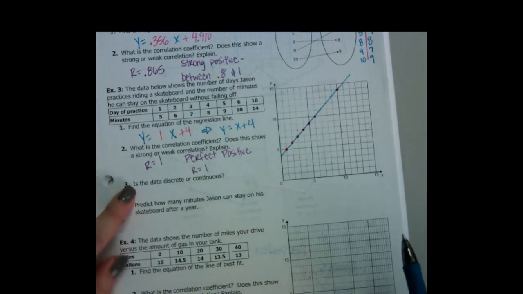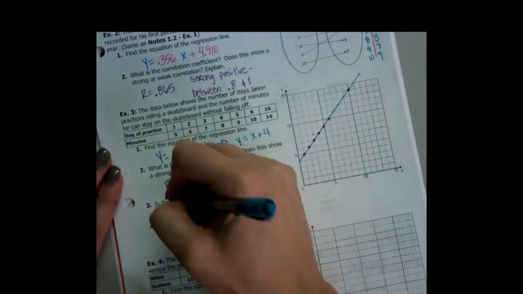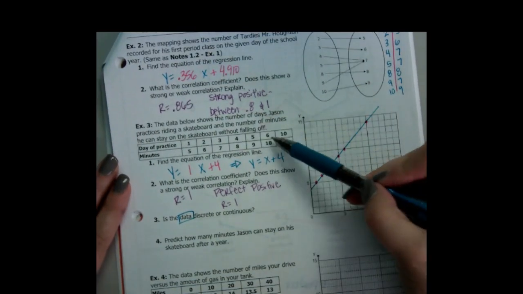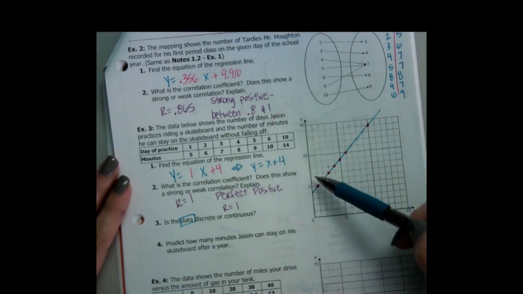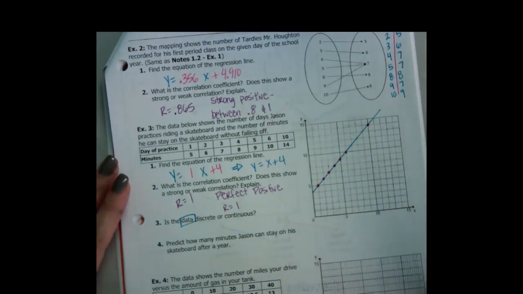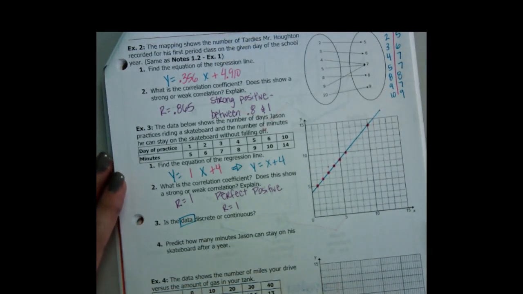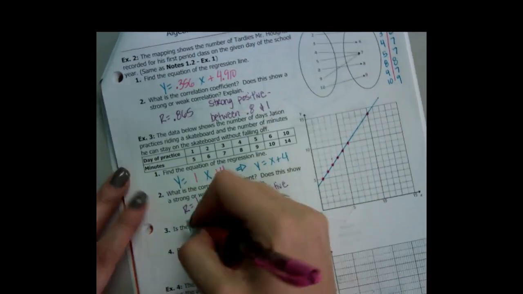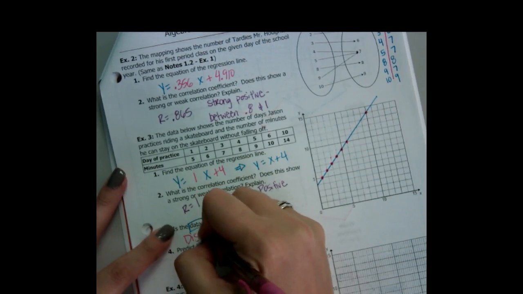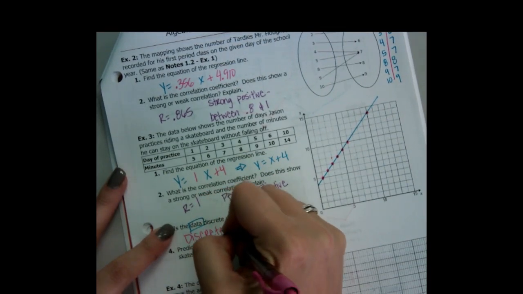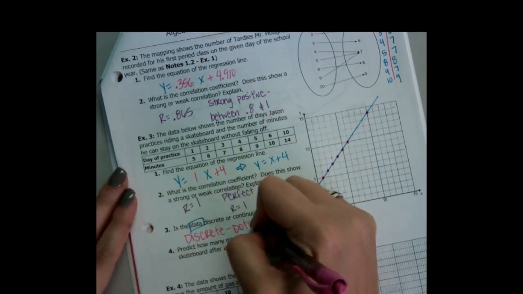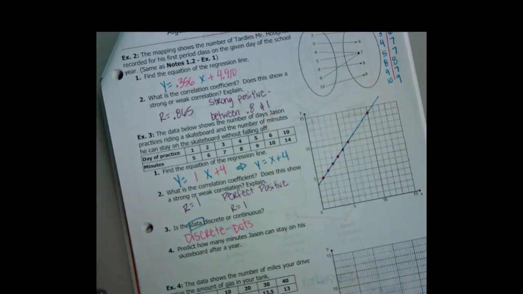All right, is the data discrete or continuous? So, this is the part everybody misses, the word data. The data are these points right here. It's these pink dots I have. So, is the data discrete or continuous? The dots are discrete because they are dots. So, that's review from section 1.1.